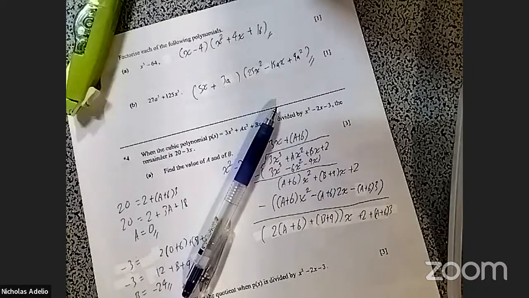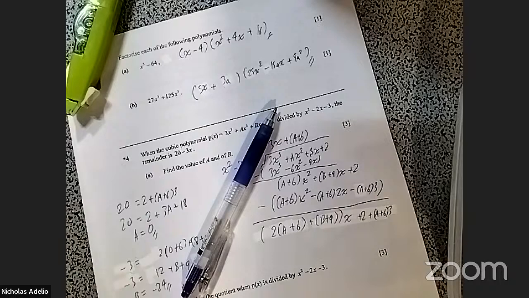Are you pressing the calculator? I need this part: 20 minus 9 minus 2 minus 3 to the power of what? 3 to the power 4.